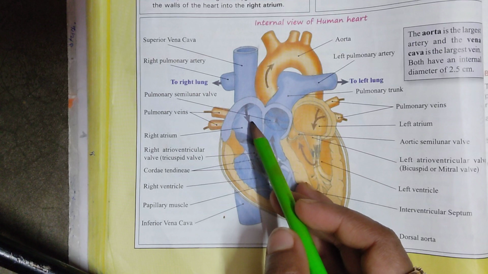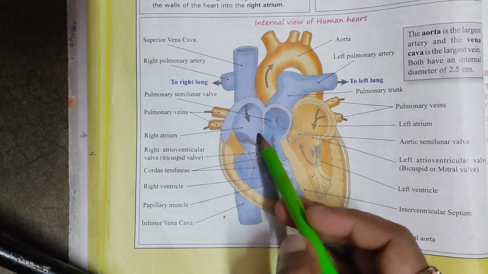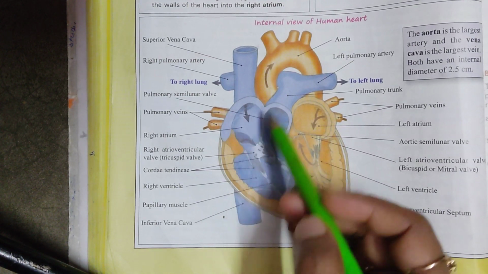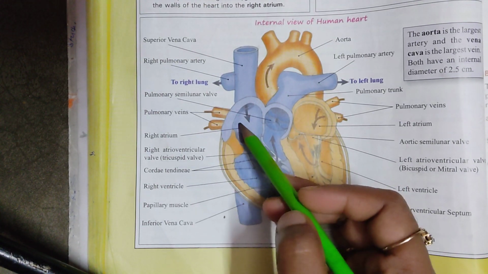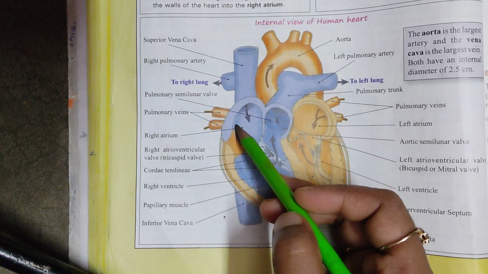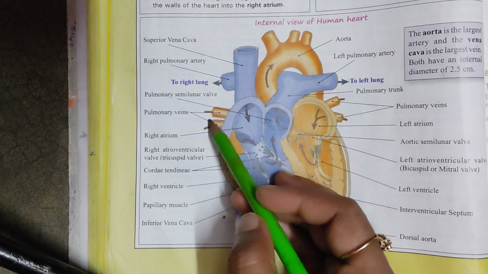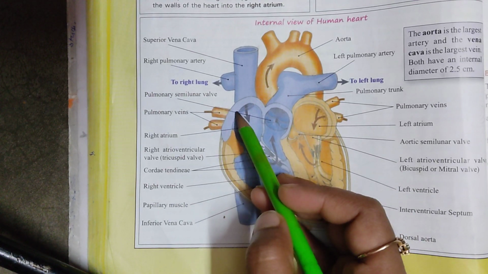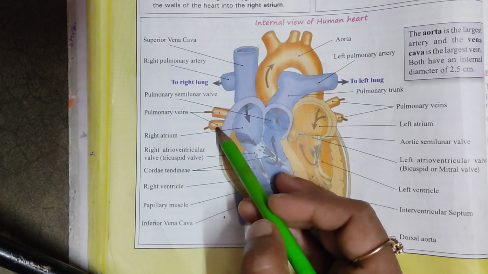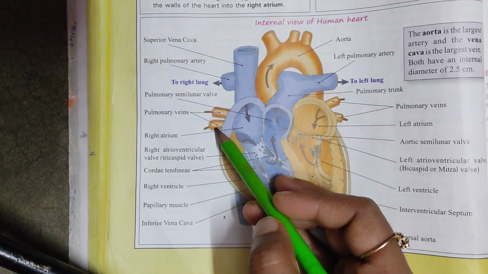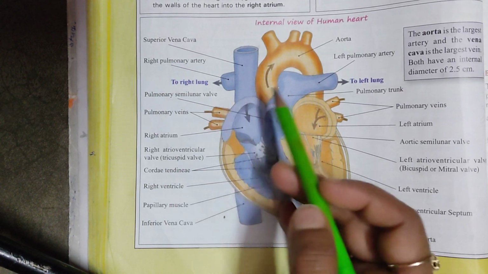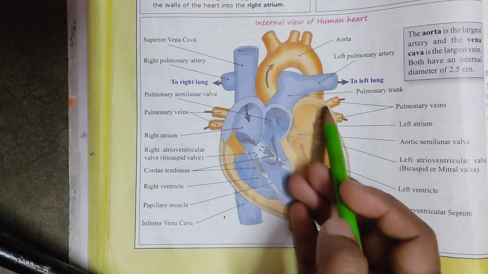Next we are moving on to this portion. We all know this is the right side. So here the topmost region is the right atrium. Next, here the small extensions are there. These all are smaller in size, so we can understand these all are veins. And what kind of veins? These are pulmonary veins. Like this side, on the other side also we have pulmonary veins.